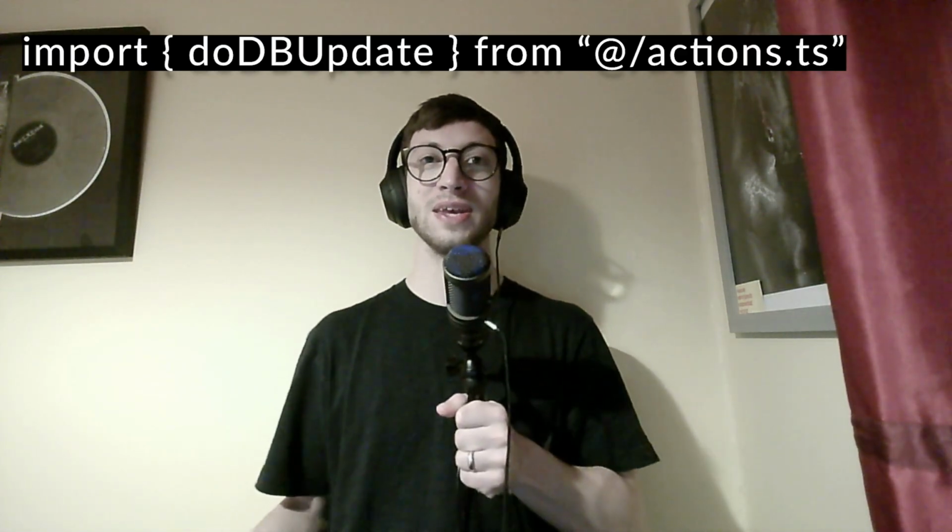useActionState is a hook that makes this even more convenient. Quick rundown on how you use them. You first have to define the decorator, "use server", at the top of the file, and to use this in your client-side component, you simply pass it down as a prop, or you import the action directly.